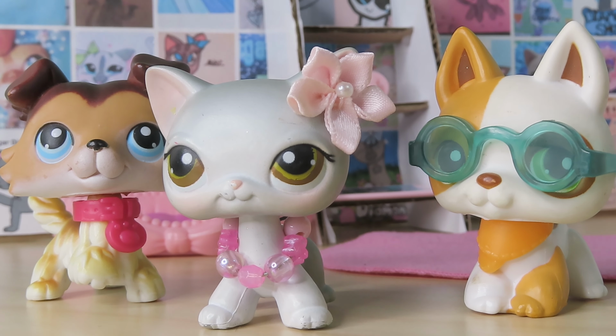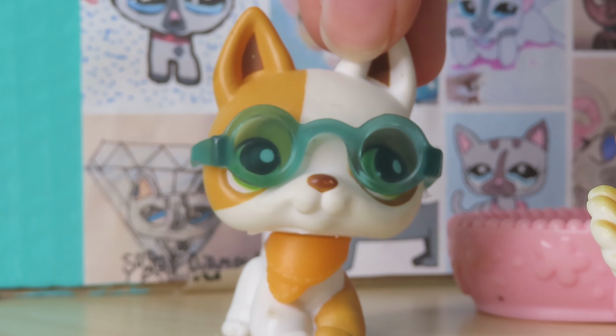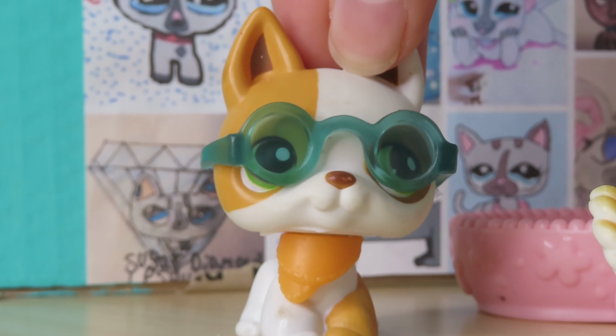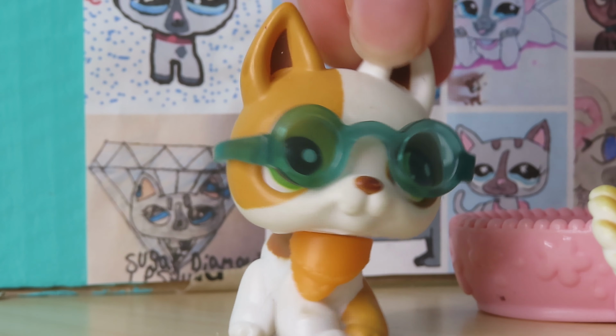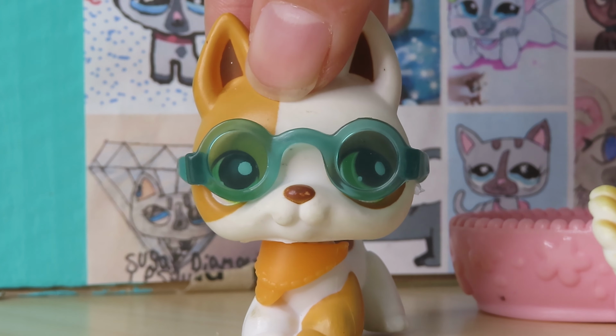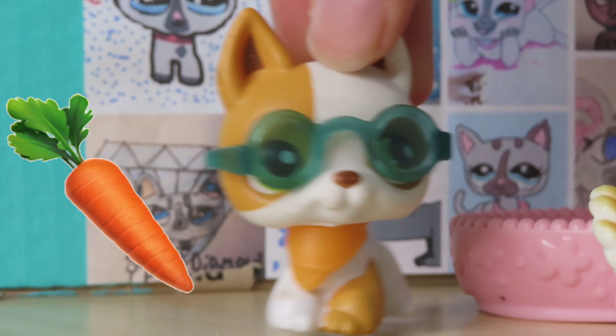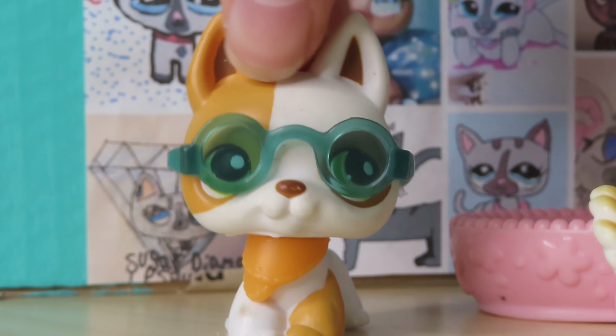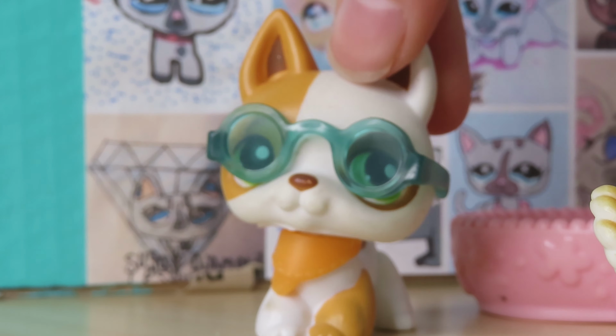Time for outfit of the days! First up, here's the nerdy best friend. He has an orange bandana and some little nerd glasses. He sort of looks like a carrot, but you get the point, okay? Just try to make your LPS not look like carrots unless that's the point you're going for.